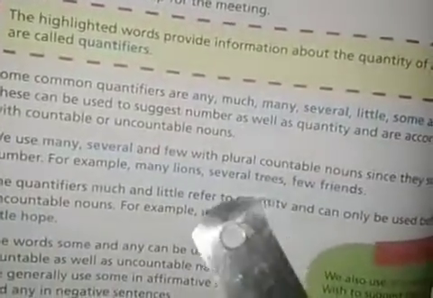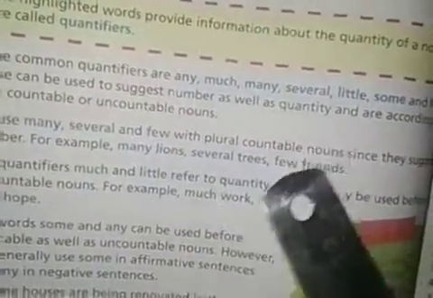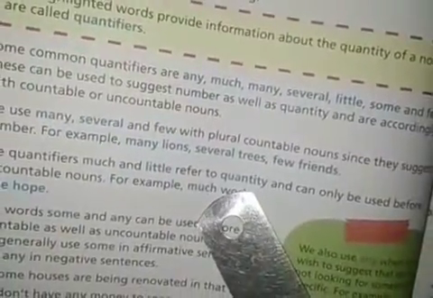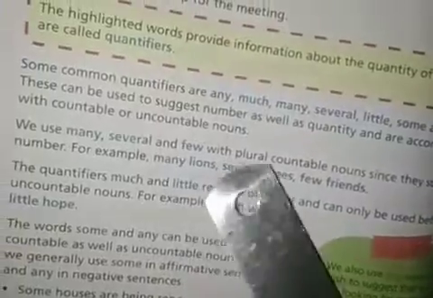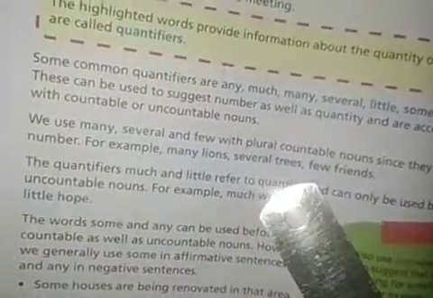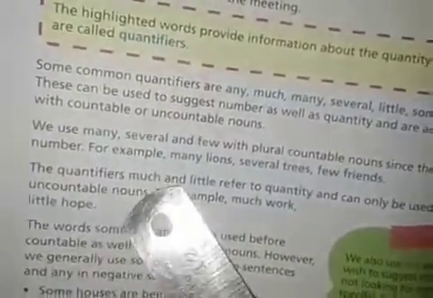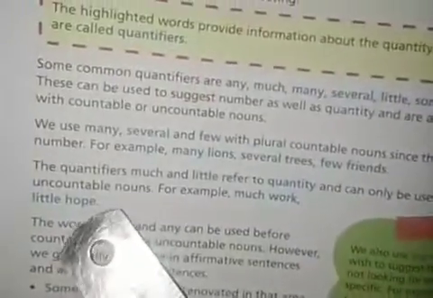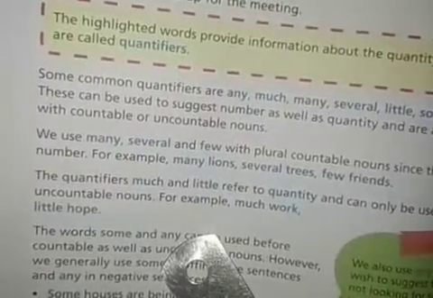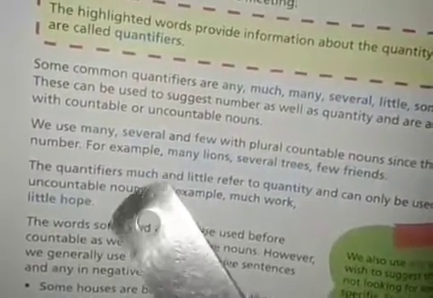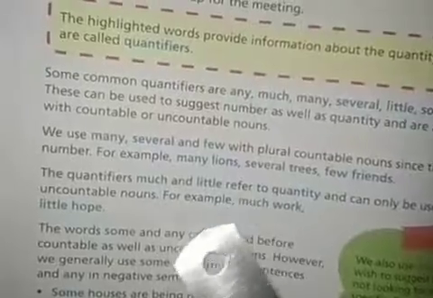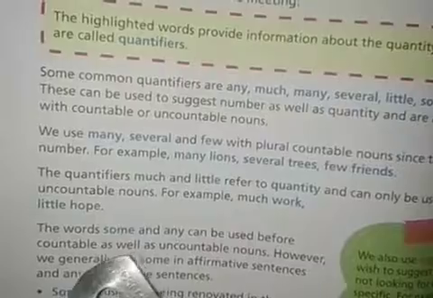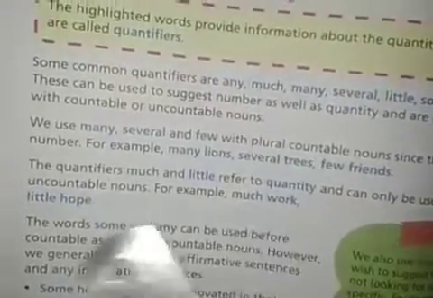Then several trees are also countable. Few friends are also countable. And when you are talking about plural things, like more than one thing, then only you can use many, several and few, because they denote numbers. Now the quantifiers much and little refer to quantity and can only be used before uncountable nouns. So when you are talking about uncountable nouns, then only you can use much and little, because they tell us about the amount or quantity. They don't tell us about the number of the noun. Okay, for example, much work, little hope.